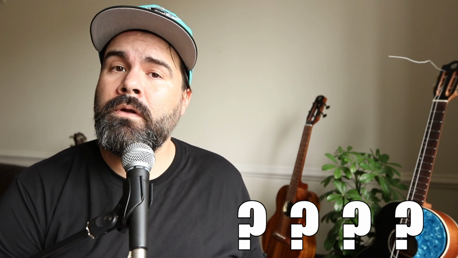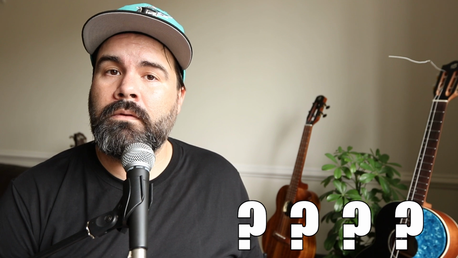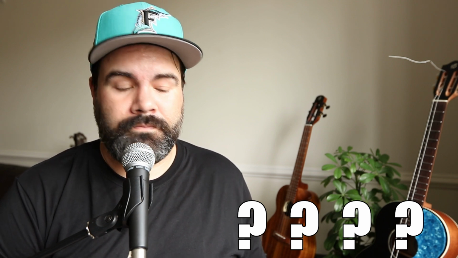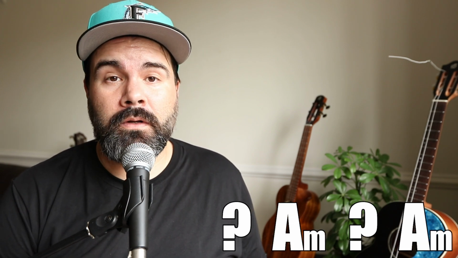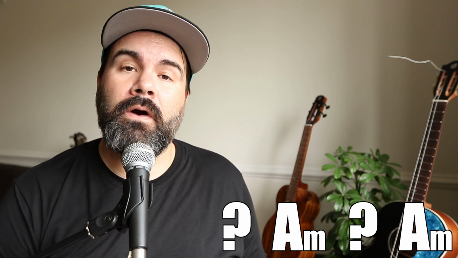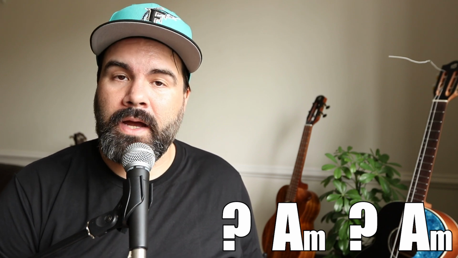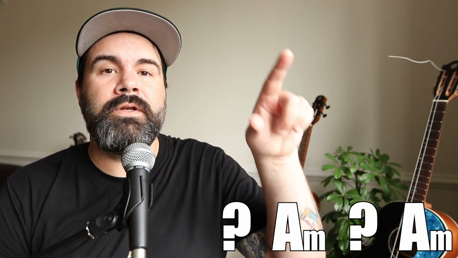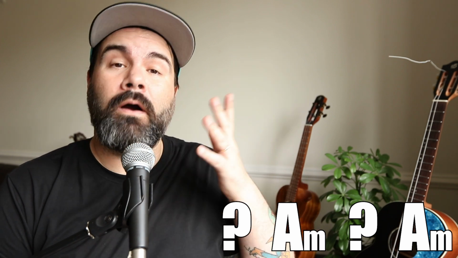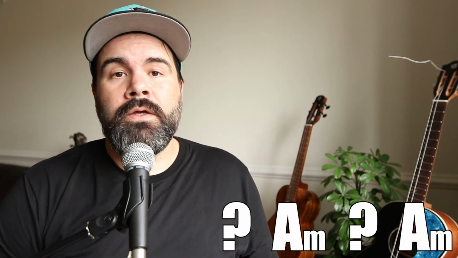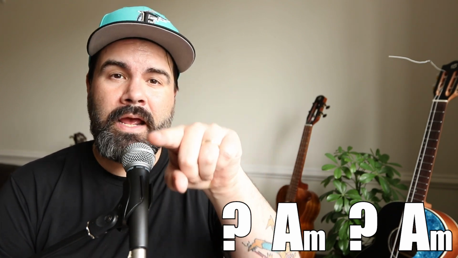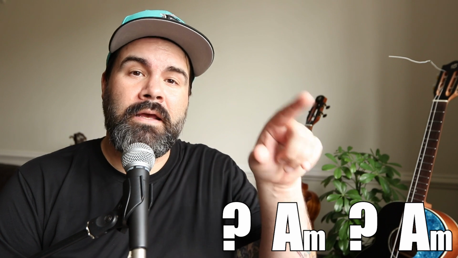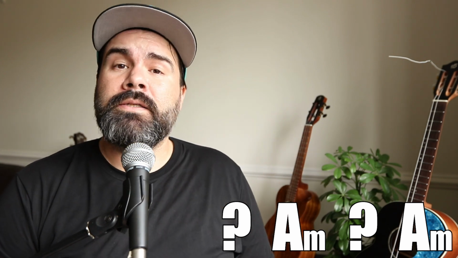Okay, so first chord, major or minor? Major. Second chord, major or minor? Minor. Third chord has to be the major because we've already established that it goes back to the minor. So we don't know the first chord, we don't know the third chord, but we know 2 and 4 are only minor, A minor. So you would just play right now to yourself, play C, A minor, G, A minor, and then play G, A minor, C, A minor, and see which of those it is.